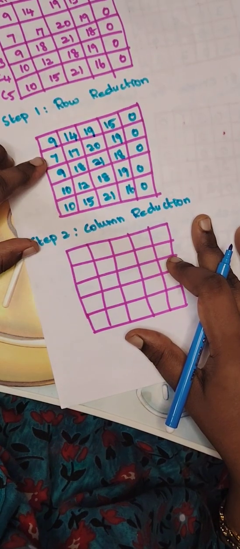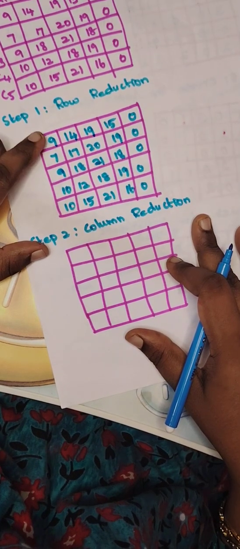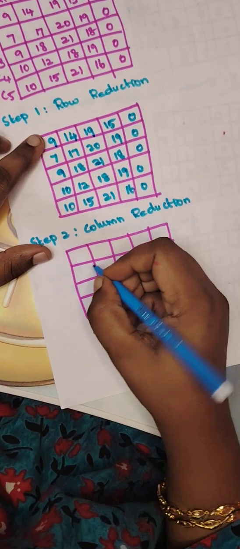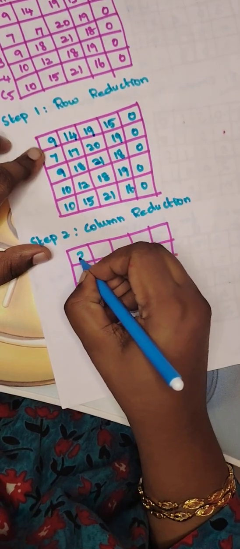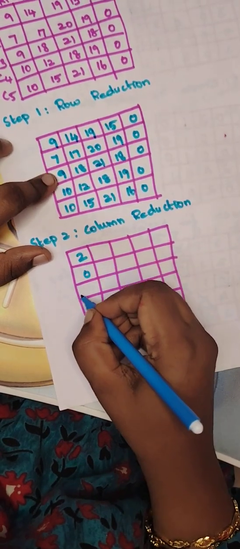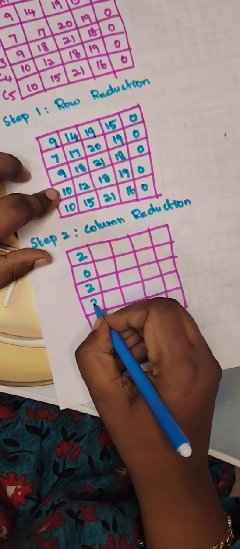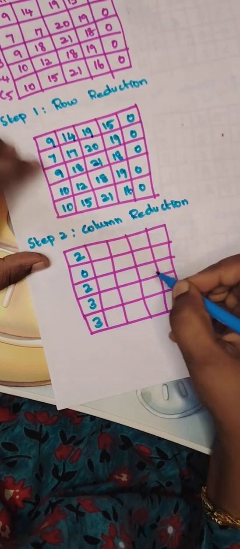In column reduction, column wise I need to select the least value. In the first column the least value is 7, so subtracting 7 from all the elements: 9 minus 7 is 2, 7 minus 7 is 0, 9 minus 7 is 2, 10 minus 7 is 3, 10 minus 7 is 3.